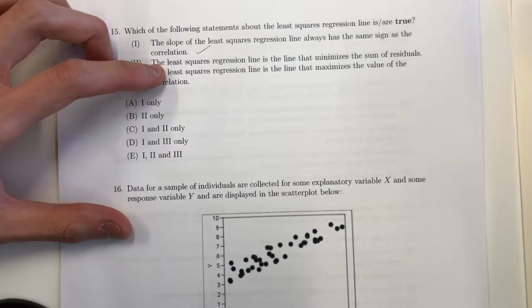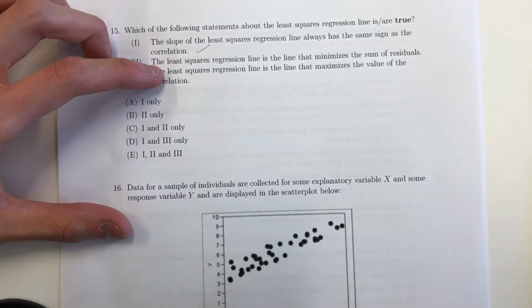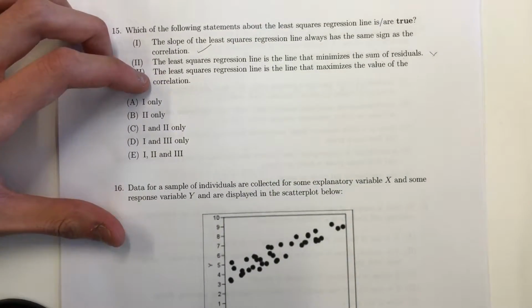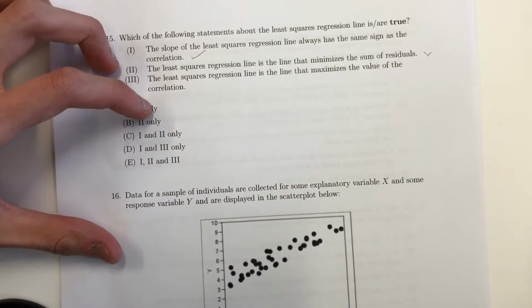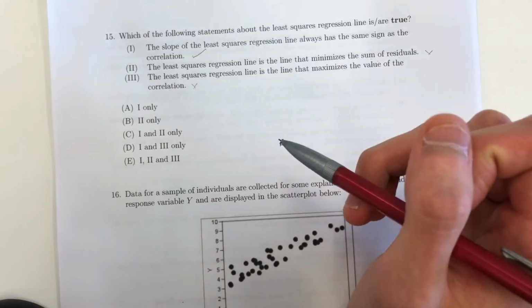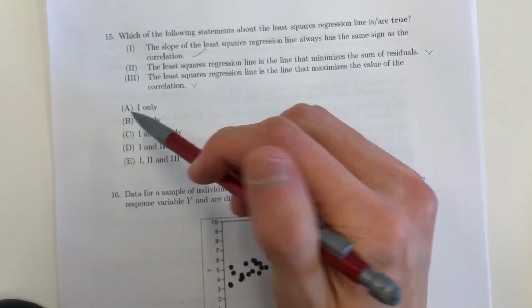Number two, the LSR line is a line that minimizes the sum of residuals. This is false. It should be the sum of squared residuals. And then number three is false as well. The LSR line does not maximize the value of r. So this is false. So the only correct answer here should be A, which is only 1.